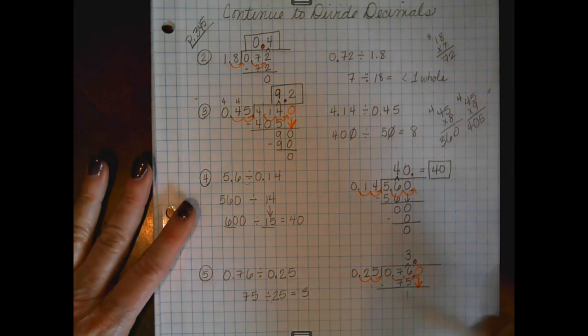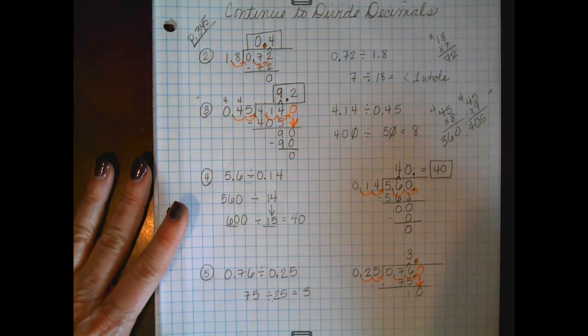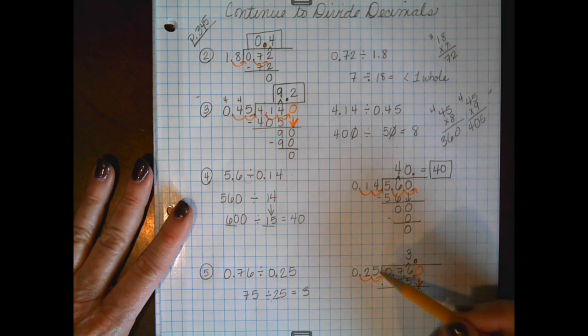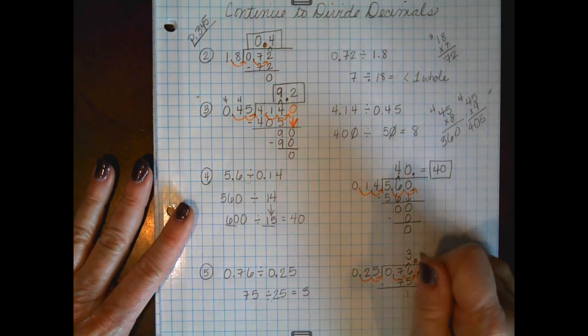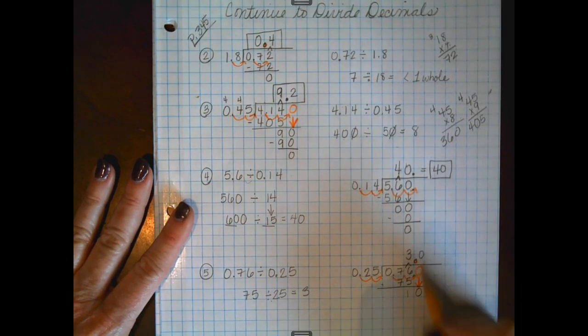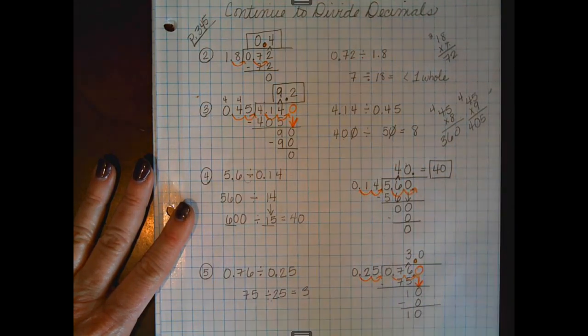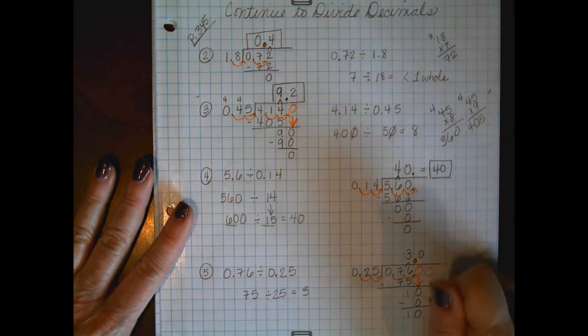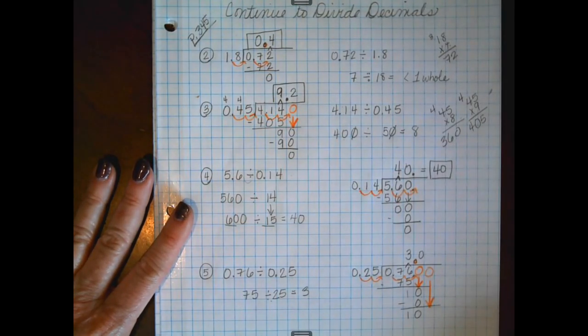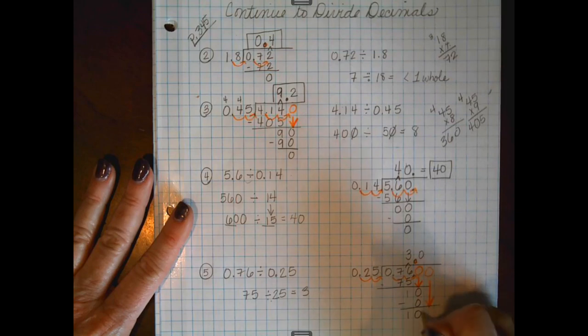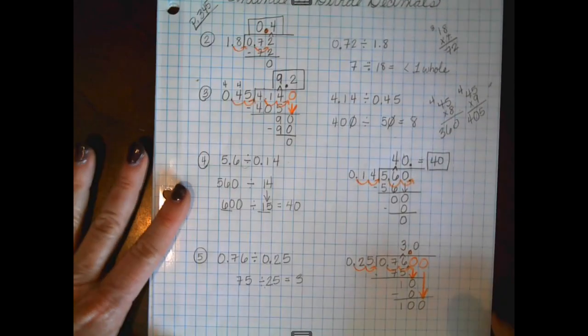All right, I'm going to bring down that 0. Now, in this case, 25 will not divide into 10. It goes 0 times. So I have 0 tenths here. 0 times 25 is 0. So boys and girls, what that means is I'm actually going to need to annex another 0 and bring it down. Still not changing the value of that dividend. I still have 76. I'm just using some zeros so I can keep the division going.